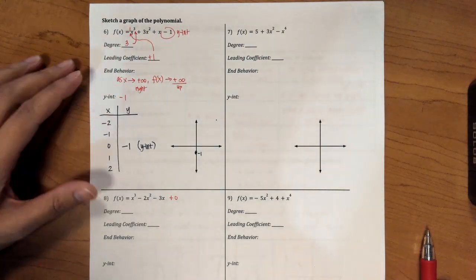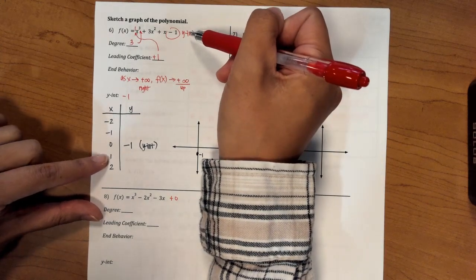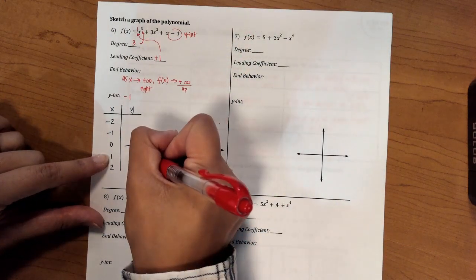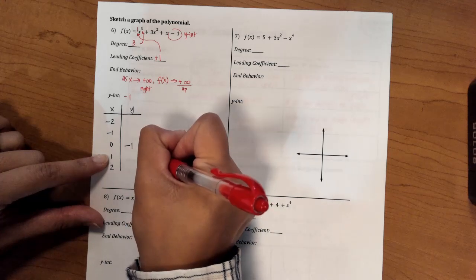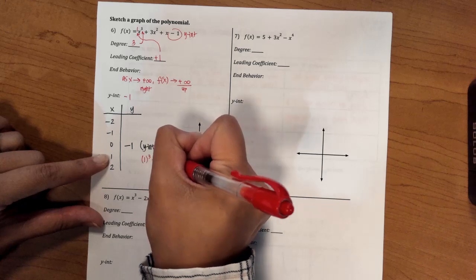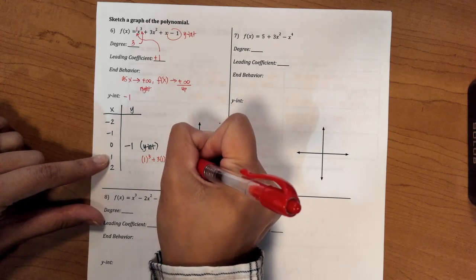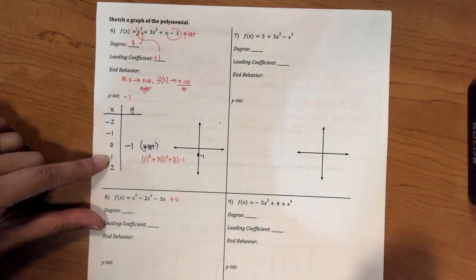So let's figure out how you would evaluate f of x if we know x equals 1. Well, hopefully you guys remember. It means we just plug in x, right? So we have positive 1 to the third power plus 3 times 1 squared plus parentheses 1 minus 1.